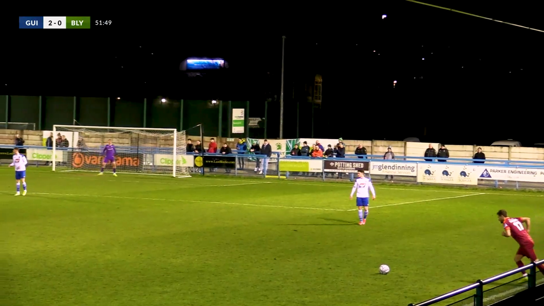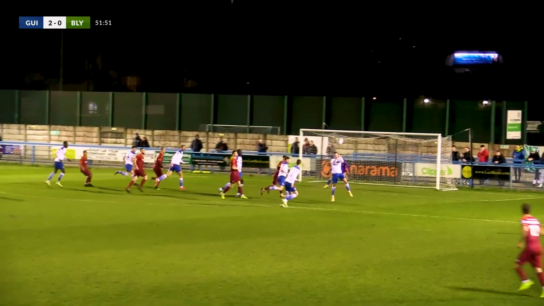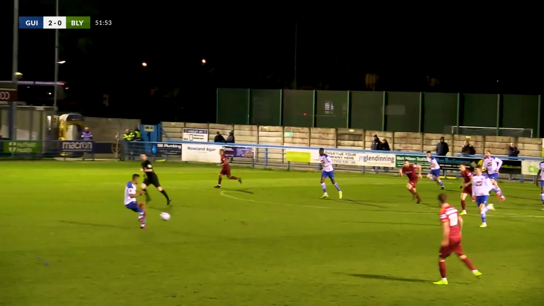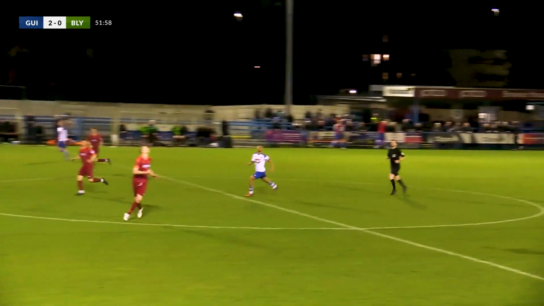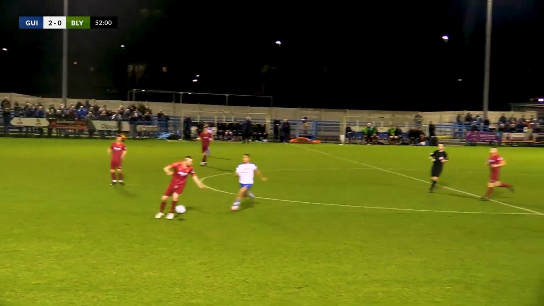Davidix to send one in, left footed. Oh. And just like that, it's headed away by John Johnston. I've seen set pieces in more dangerous areas, I'll say that.